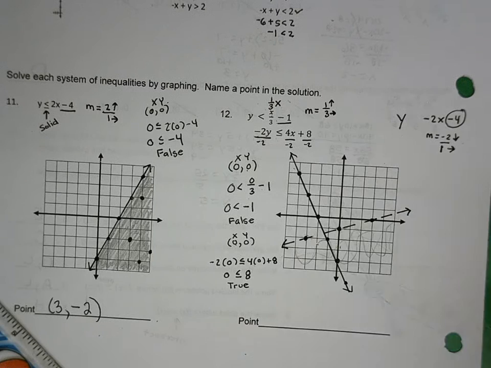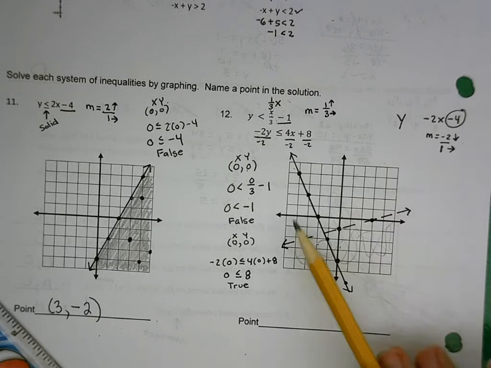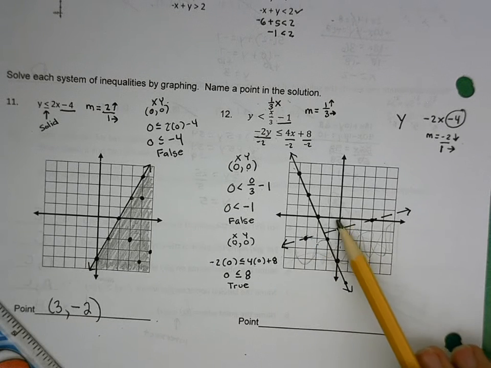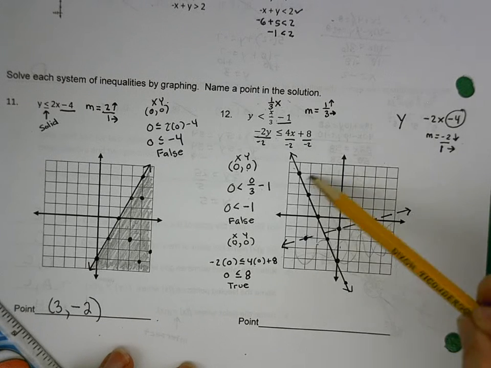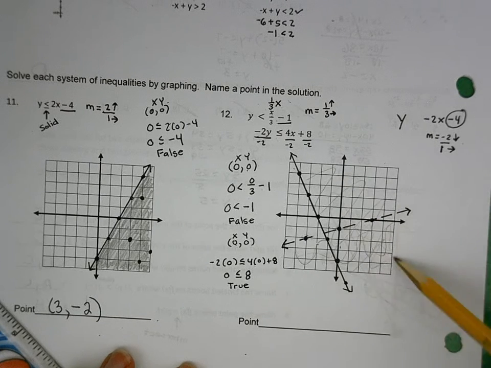And so I'm not going to shade over here. 0, 0 is not over here. I'm going to shade over here where 0, 0 is. This side of that line. And again, do it light because we're going to end up erasing part of it.